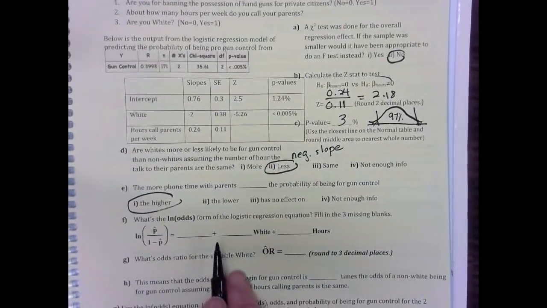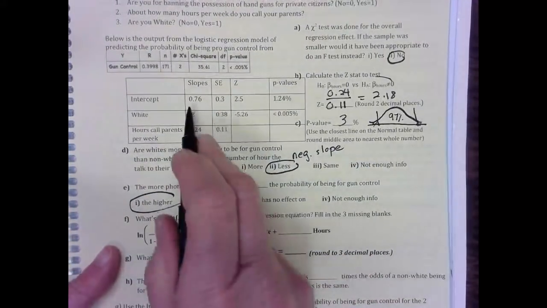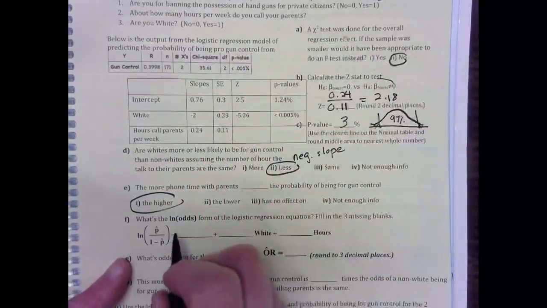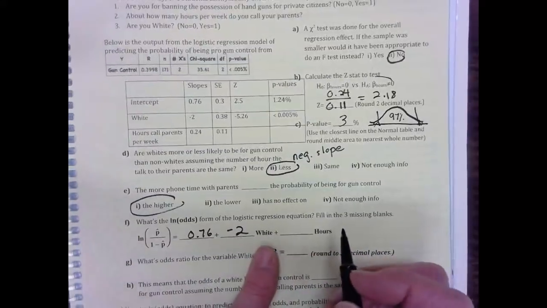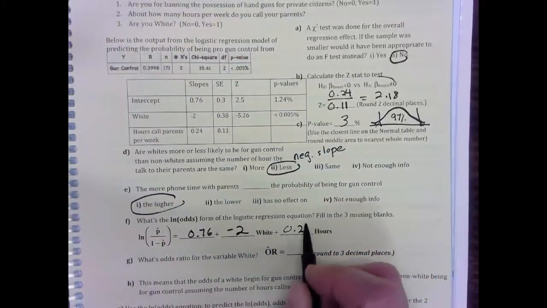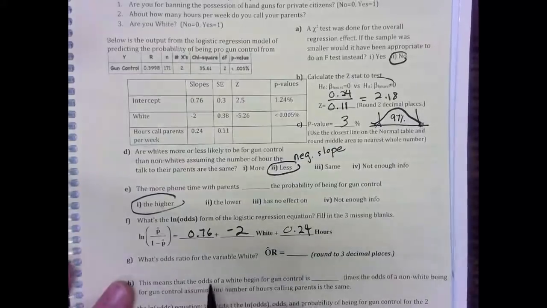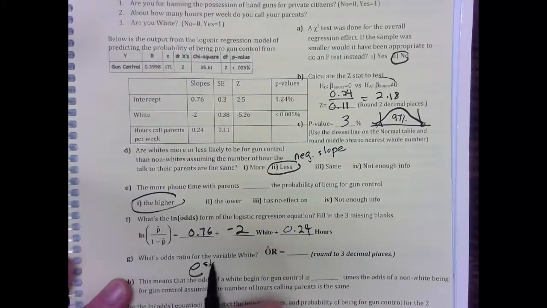Now, what's the log odds equation? Those are just given to us right here. This is the intercept, there's the slope for white, and there's the slope for the number of hours talking with parents. And the odds ratio is just e to the slope.